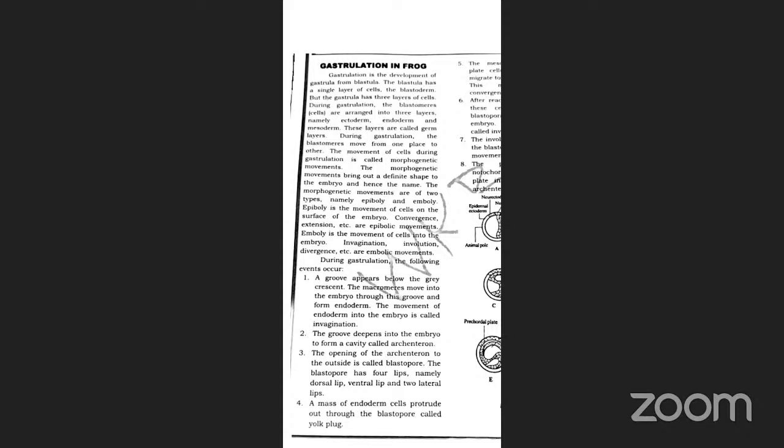There will be a groove appearing below the gray crescent. Now, what is this gray crescent? Generally, during the blastula converting into a gastrula stage, what is happening during this particular phase is that the cytoplasmic differentiation is occurring. What is that cytoplasmic differentiation?